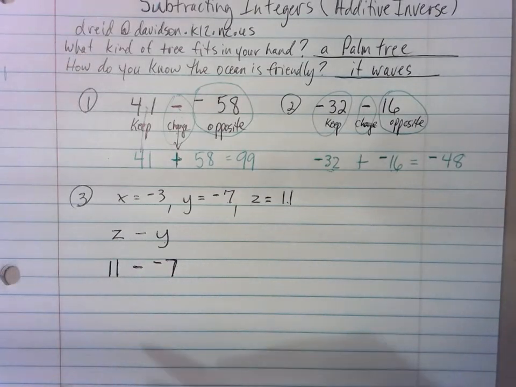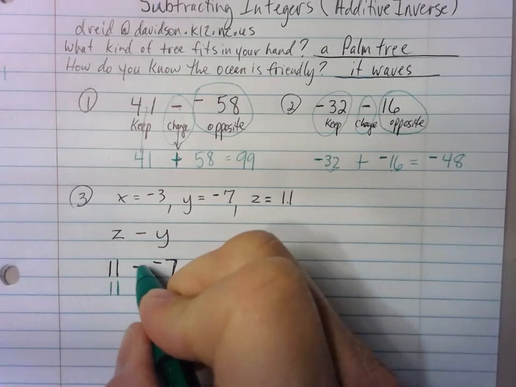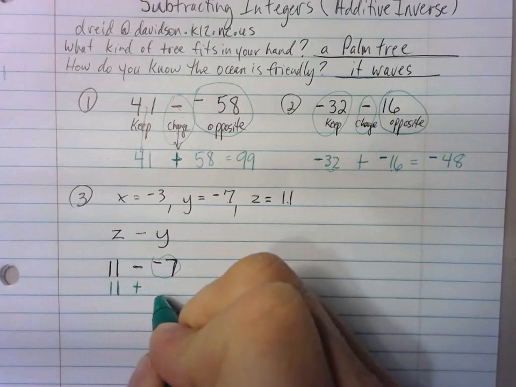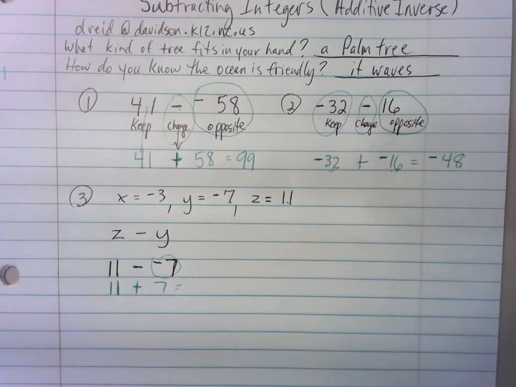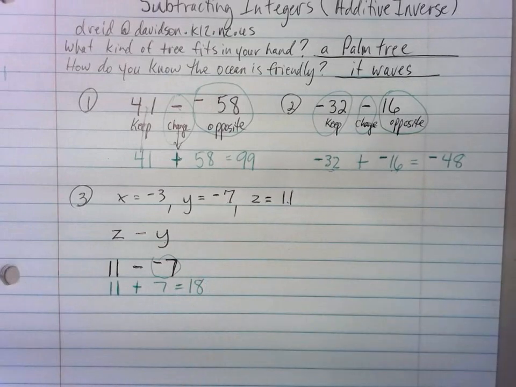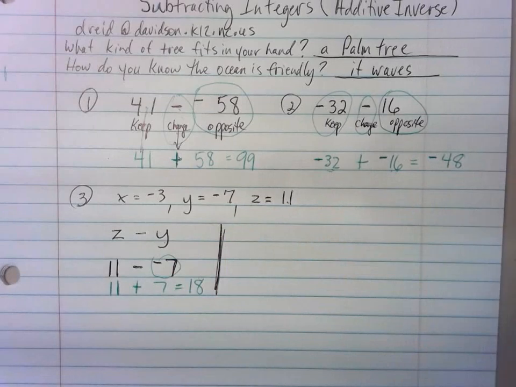Alright, if I do additive inverse to that, I keep the first number the same. We'll change that to addition. And then I'm going to take the opposite of negative 7, which is positive 7. And so that would give me 11 plus 7, which of course, just plain old 11 plus 7, is 18. Okay, so there's one.